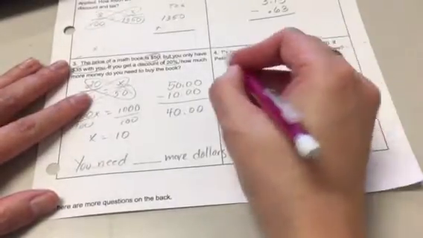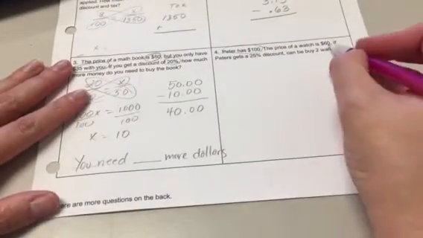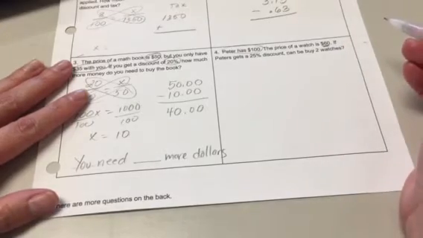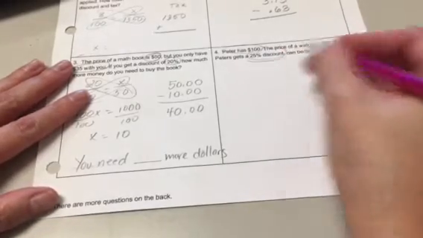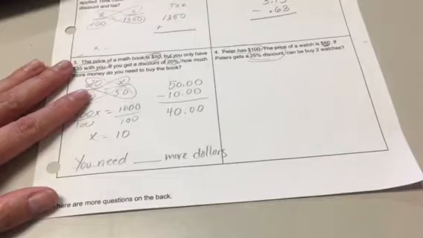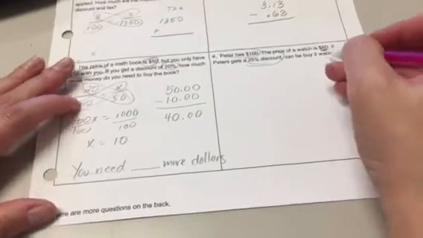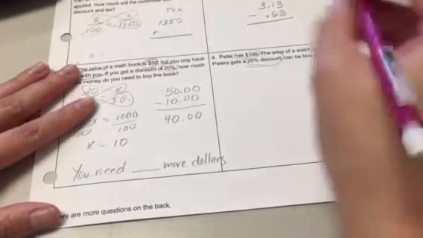Number 4, Peter's got $100. The price of a watch is $60. If Peter gets a 25% discount, can he buy 2 watches? Well, let's find out how much the watch is after the discount.